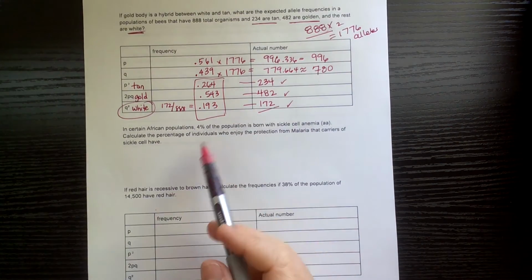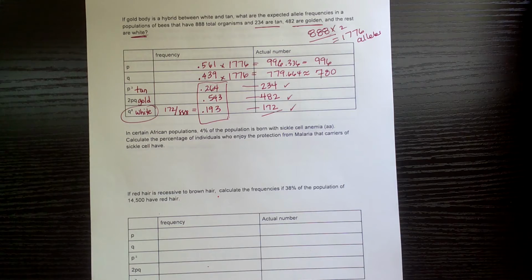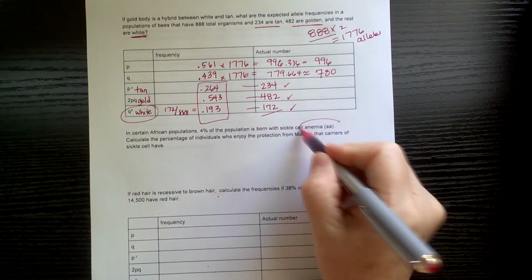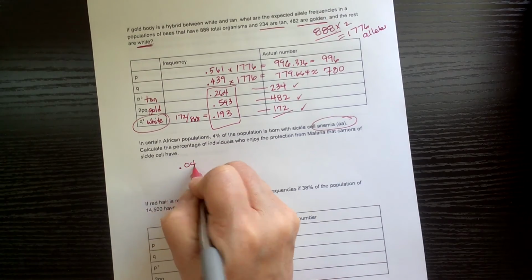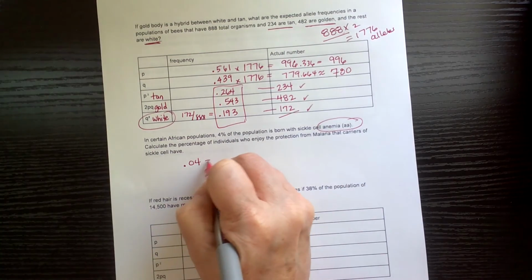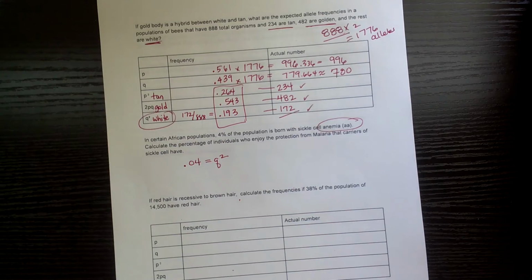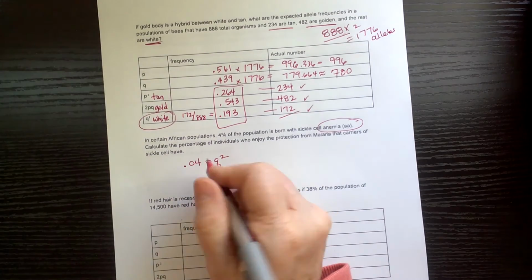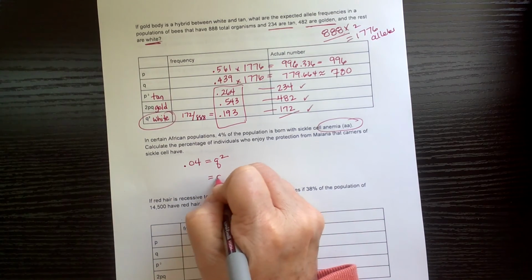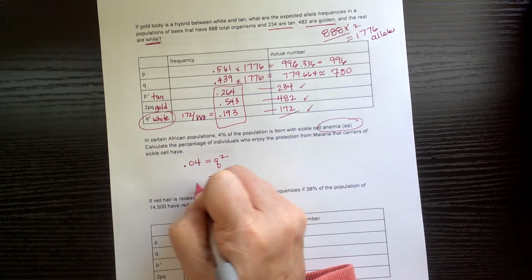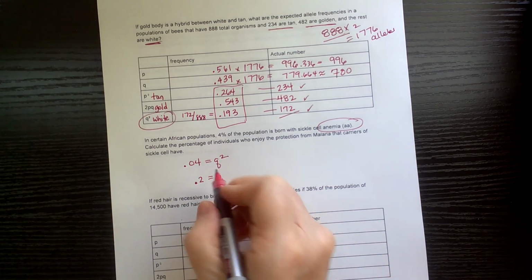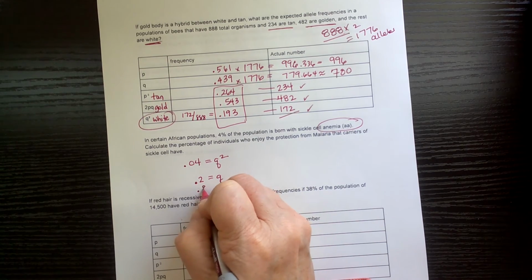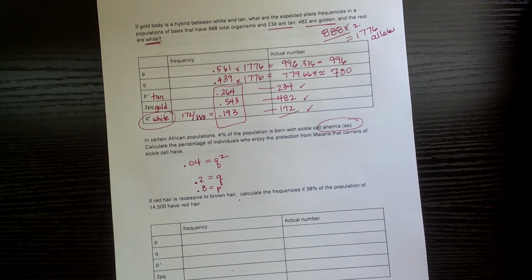So with this example, 4% of the population has sickle cell, and that's homozygous recessive. So that already is a 0.04 frequency. So that's our q squared. So we can go from there, take the square root of it and find q. Right, and the square root of that is 0.2. Then 0.2 plus what equals 1.0? So that lets us know that our dominant allele frequency is 0.8.